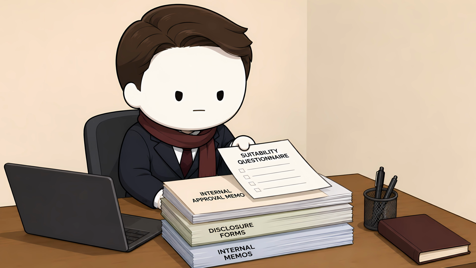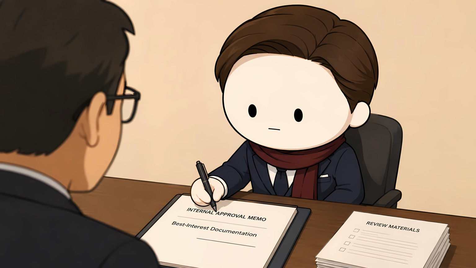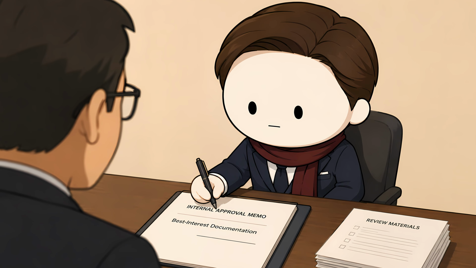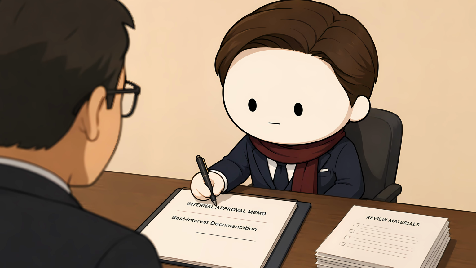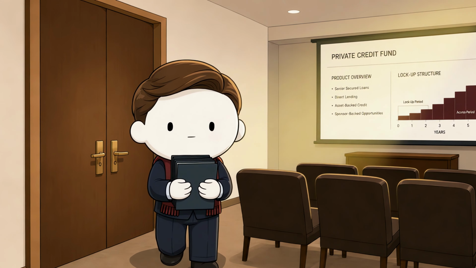You add the suitability questionnaire behind the internal approval memo. With the internal approval memo open, you mark the best interest documentation line. You enter the closed presentation for the new private credit fund.